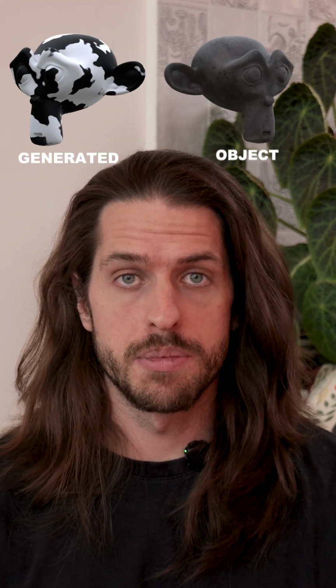When making materials in Blender, we often use generated, object, and UV coordinates. But how do they actually work, and when should you use them? That's what this video is about. Let's get started.